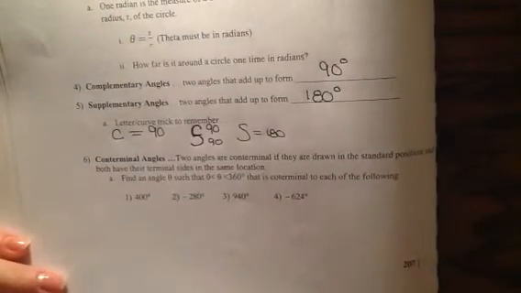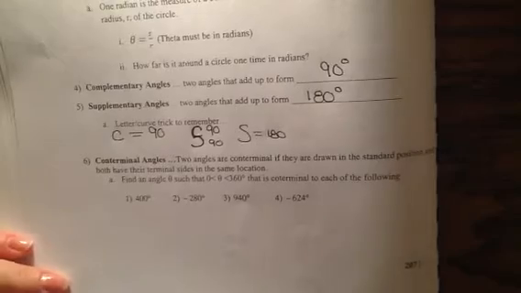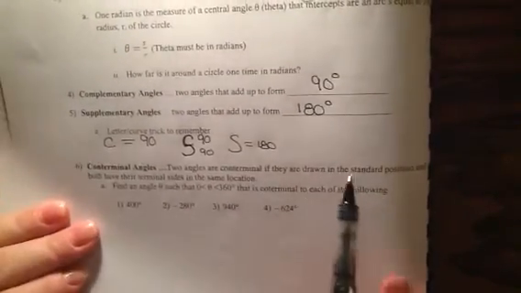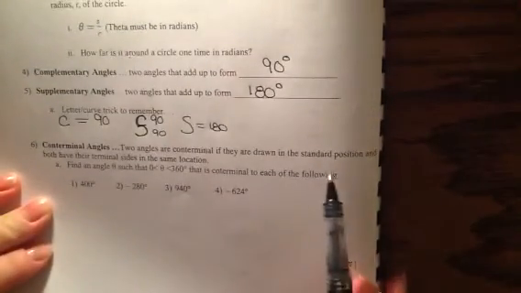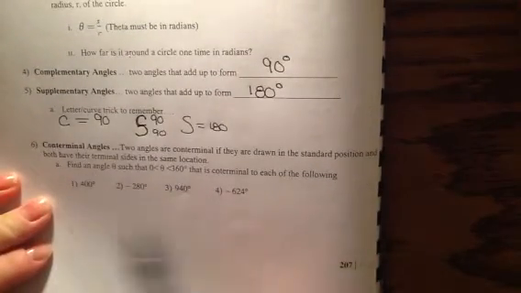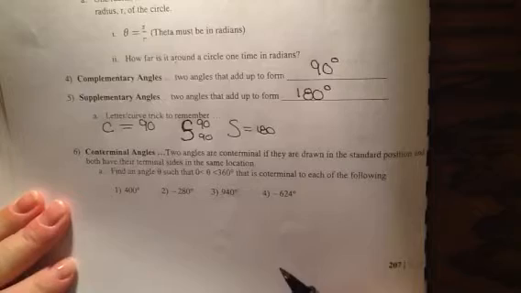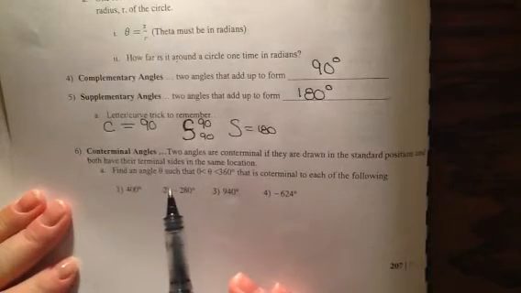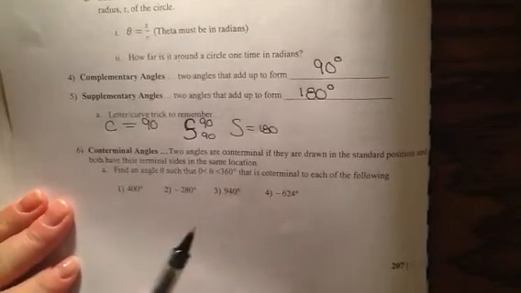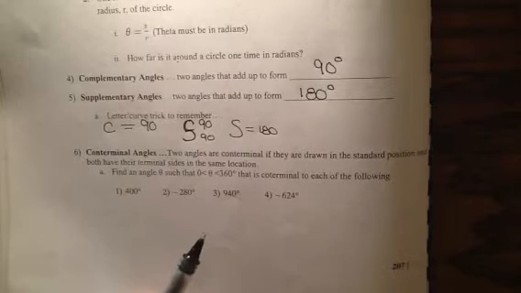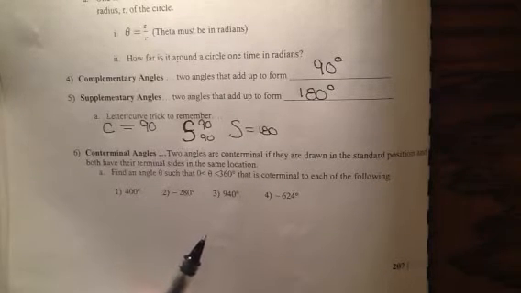Okay, and then coterminal angles. Told you we're talking more about this, and so now we're talking more about it. Two angles are coterminal if they're drawn in the same position and they both have the same terminal location. So it says find an angle theta such that theta is between 0 and 360 degrees that is coterminal to each of the following.